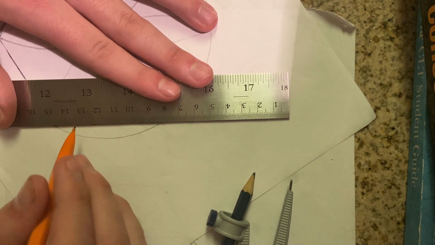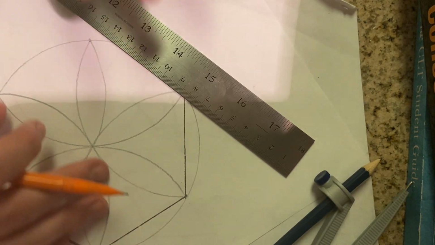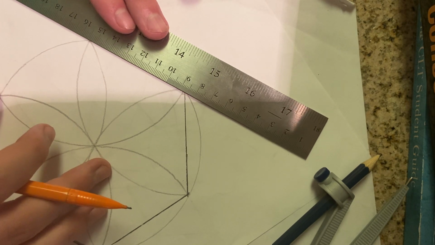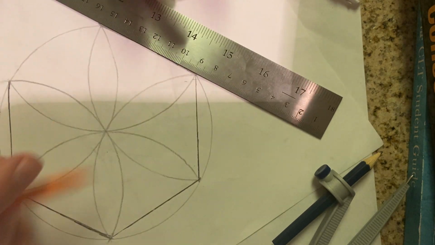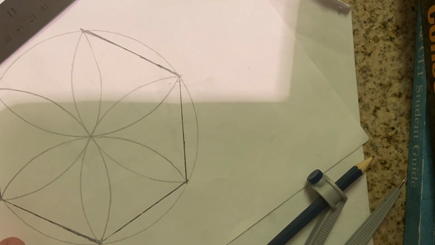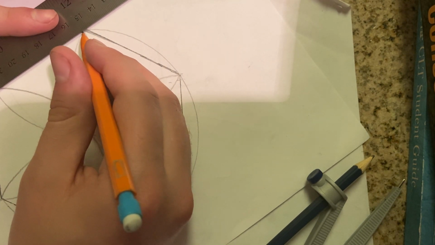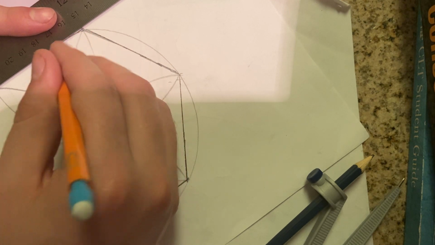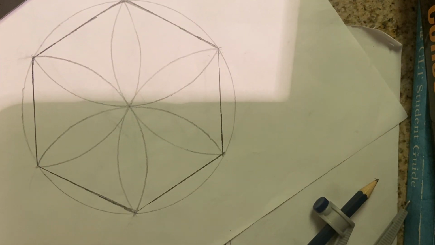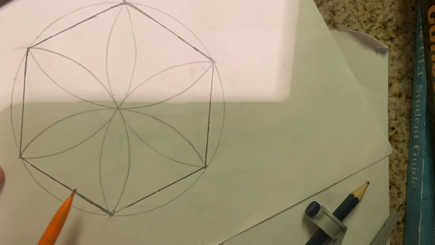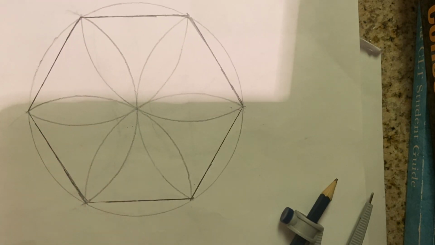And you can make these flowers to where they have more than just six petals. 6 petals is one of the easiest ones to make. All right, boom, there we go. We have a regular hexagon inscribed inside a circle and this little flower. So just wanted to show you guys that.